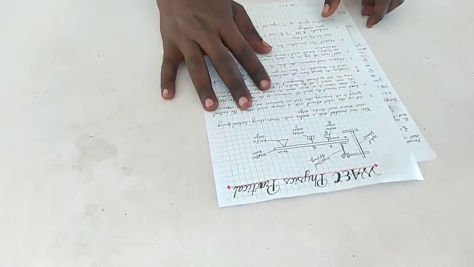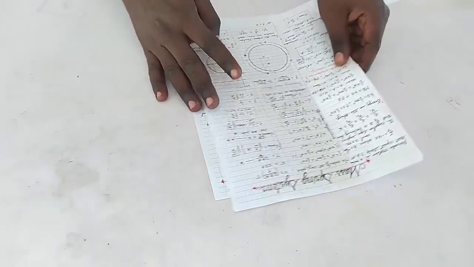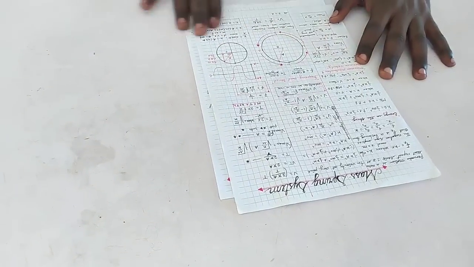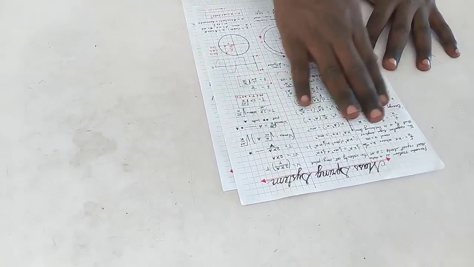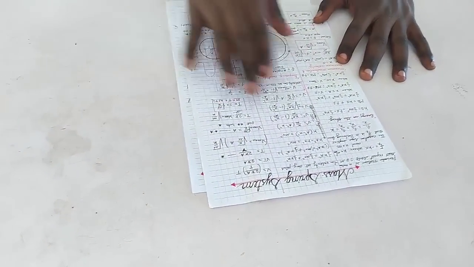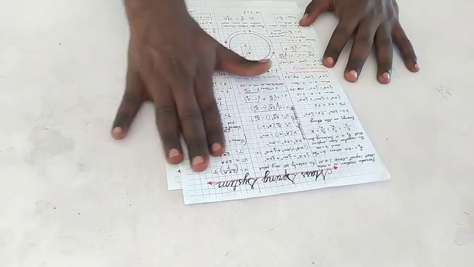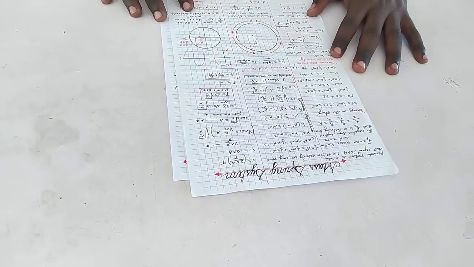I've also helped you with the whole of the equations that you might probably need to get familiar with under this same experiment, that is the mass spring system. All equations here are meant for this particular experiment.